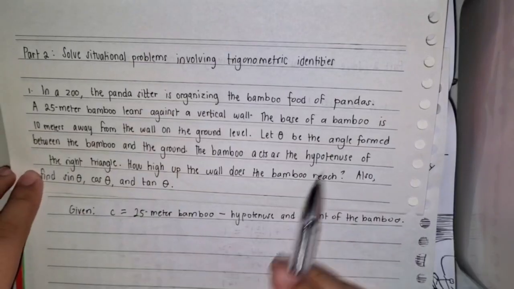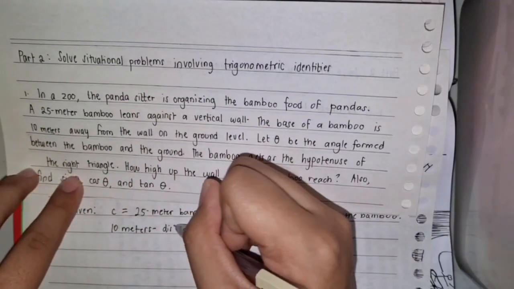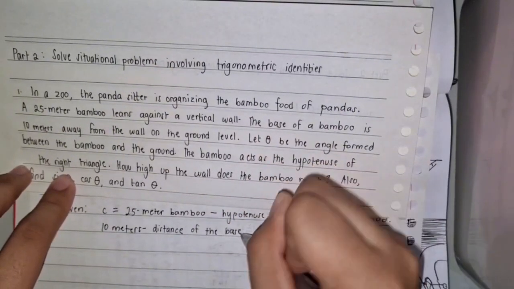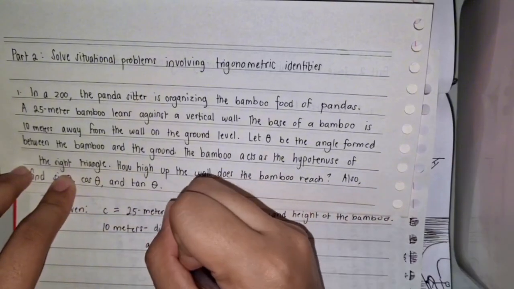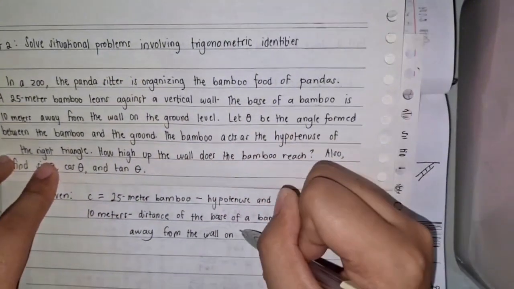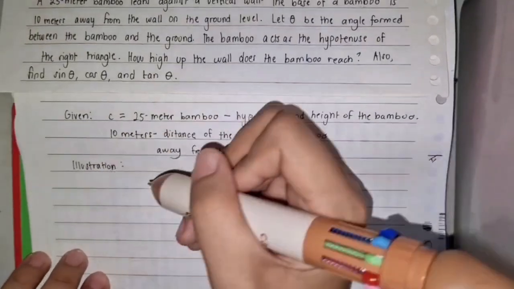For the next given, we have 10 meters, or the distance of the base of a bamboo away from the wall on the ground. Away from the wall on the ground level. On the ground. For the illustration, we're going to have the vertical wall.